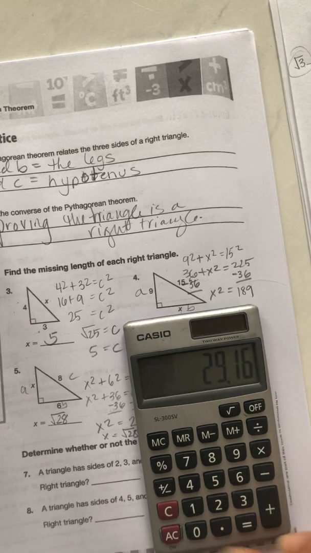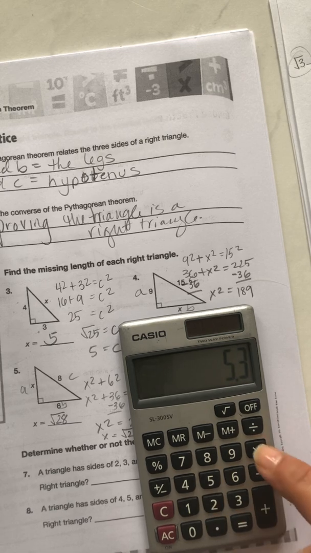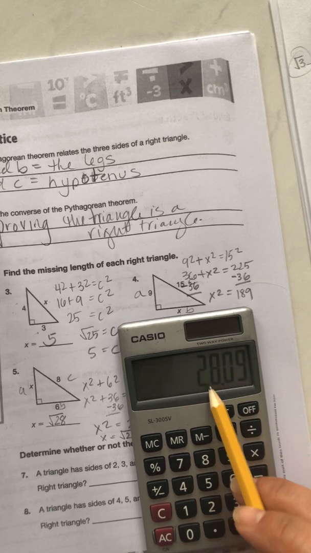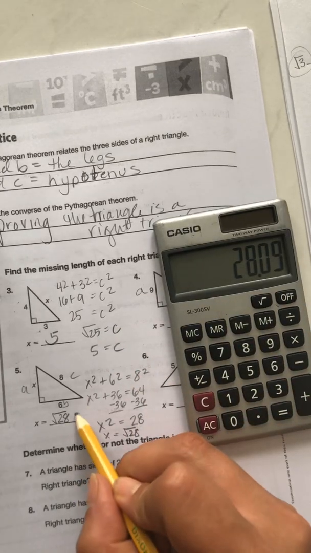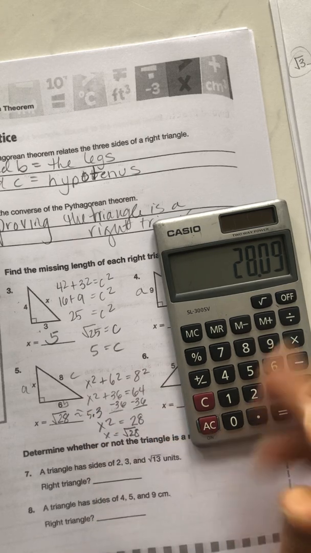That's 29. That's pretty close. 5.3. 28. That's really close. So you know it's going to be around 5.3.